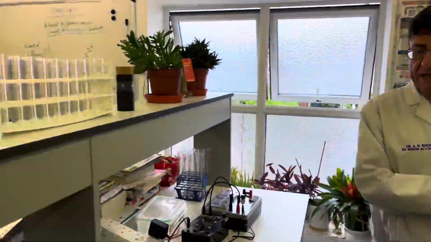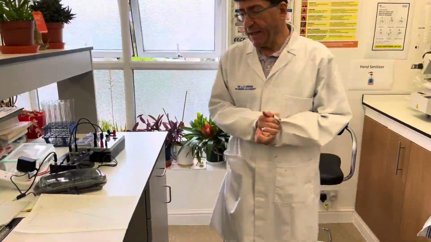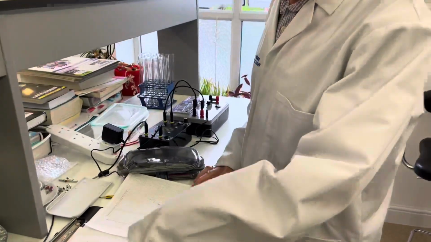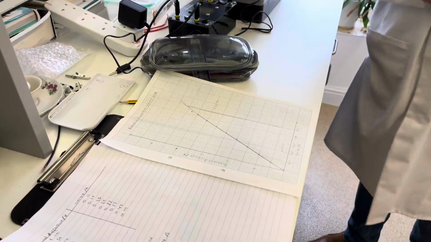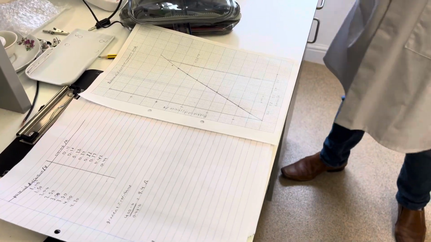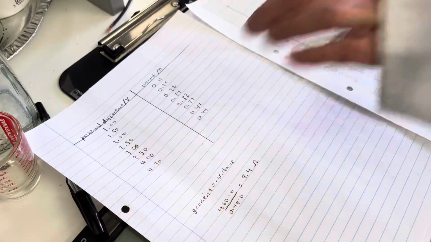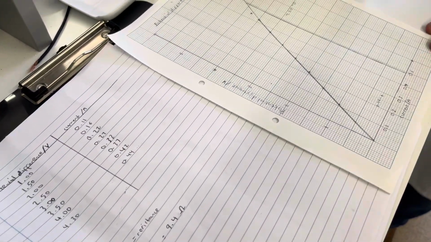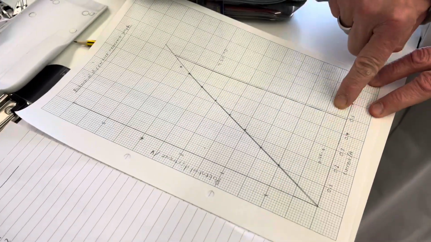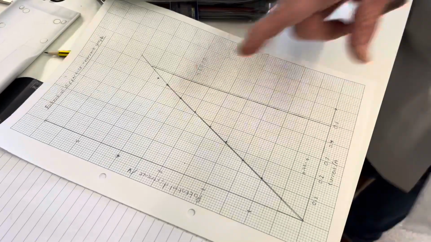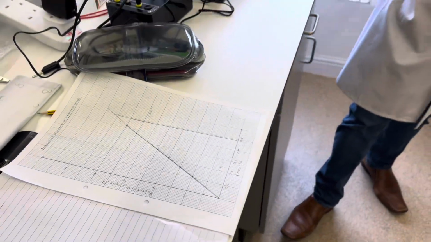My A-level student has actually accomplished that, and he diligently recorded the results during the experiment. He recorded the potential difference and the current, and plotted the voltage against the current, and he got a very good straight line. Okay, so well done.